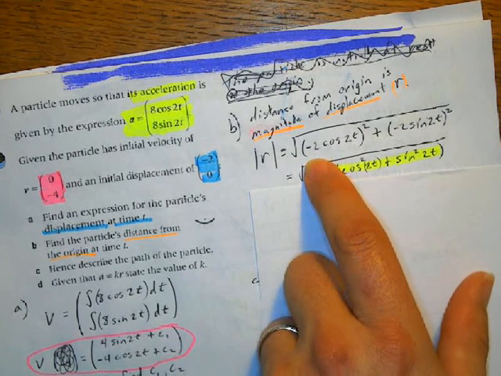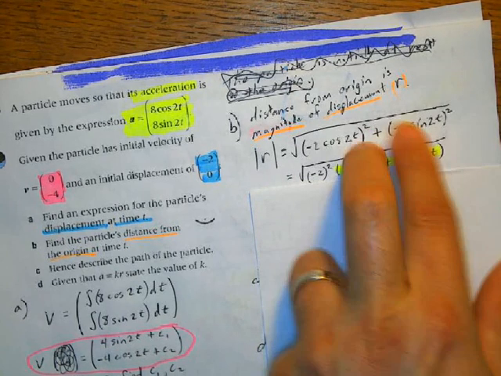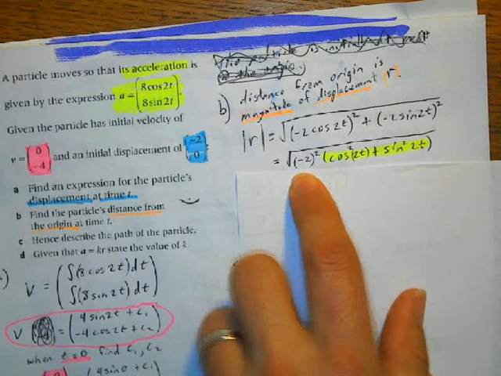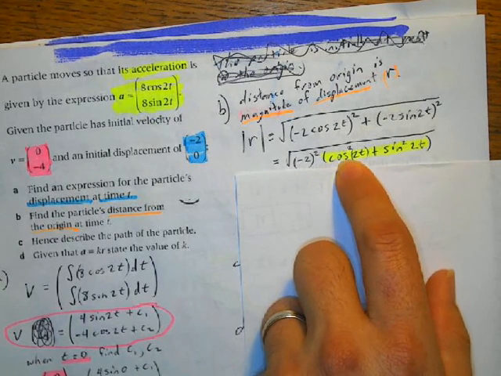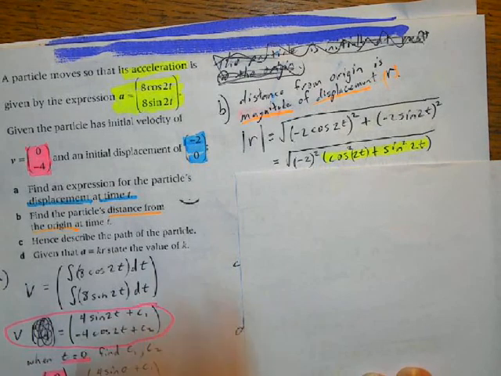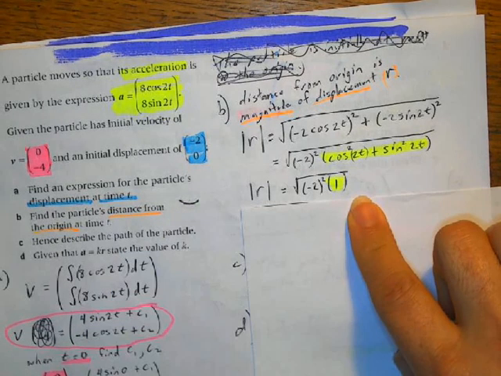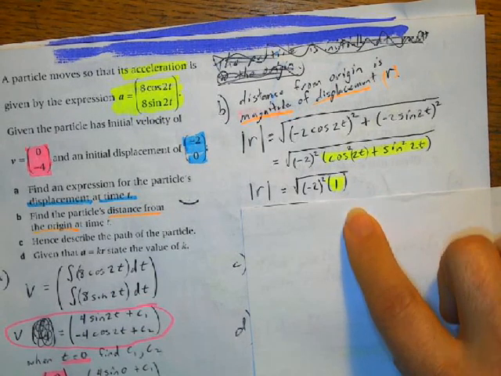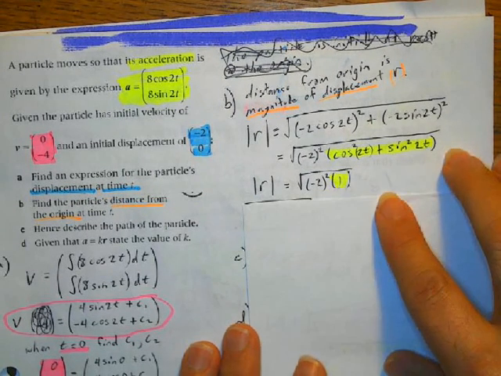-2 squared is here and here, so I can factor out the -2 squared. And then I'm left with parentheses cosine squared 2t plus sine squared 2t. And as we said before, using our trig identity, we know that this is equal to 1. And -2 squared is 4, and the square root of 4 is 2.